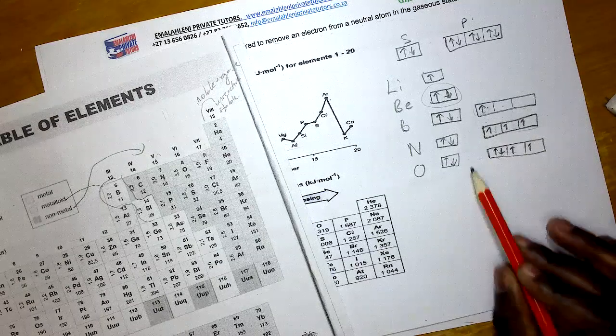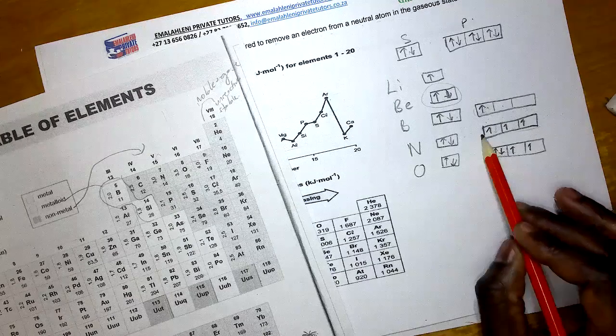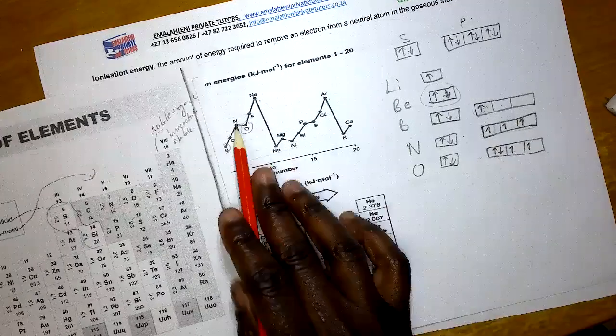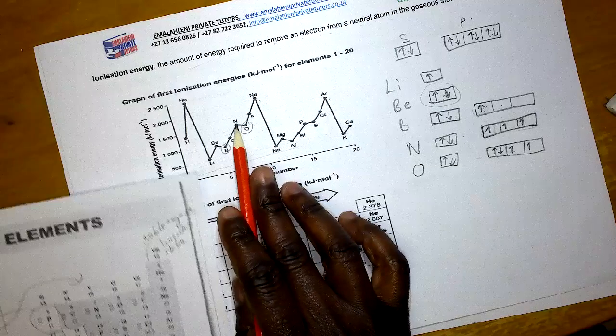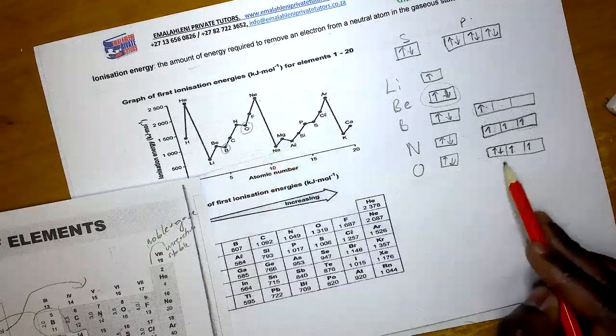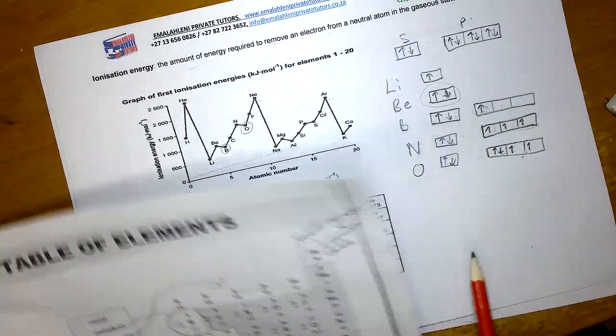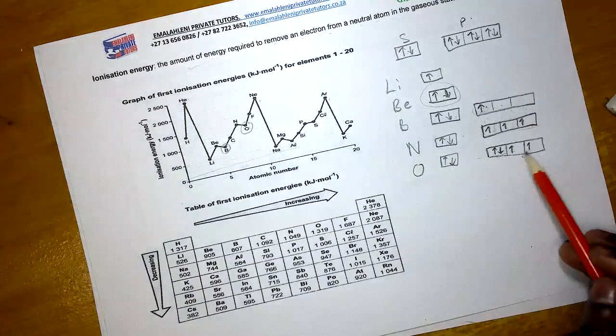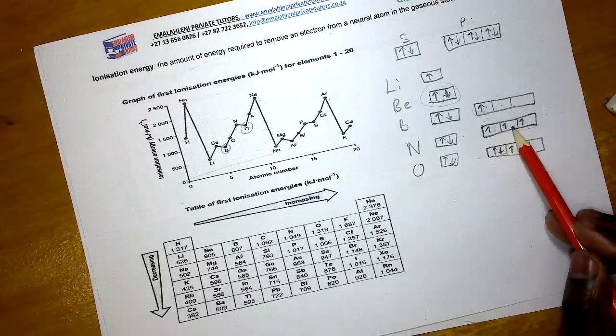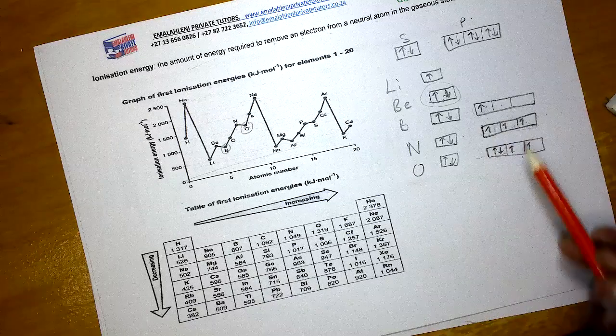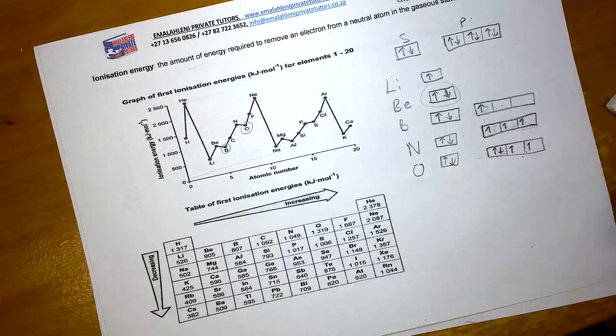That's why nitrogen is more stable, and it has a higher ionization energy than oxygen, because in oxygen these are repelling each other. In nitrogen, these ones are very much fine, each in its own orbital. That's what's happening there.